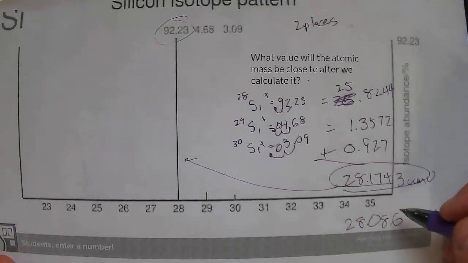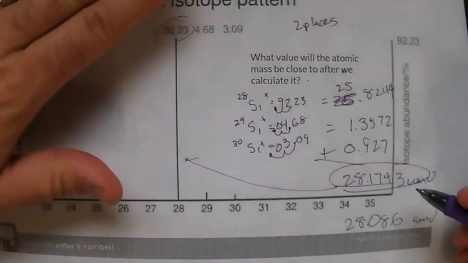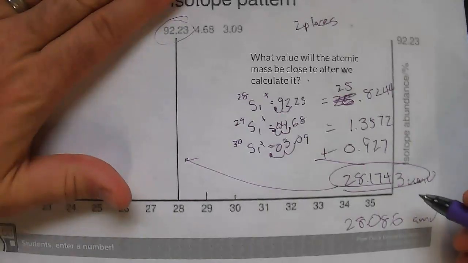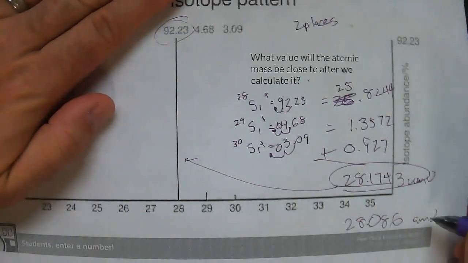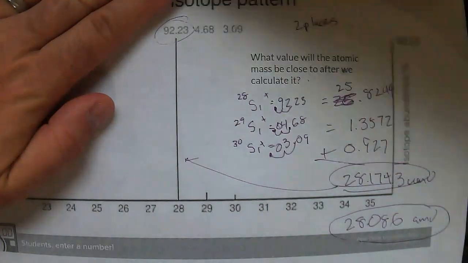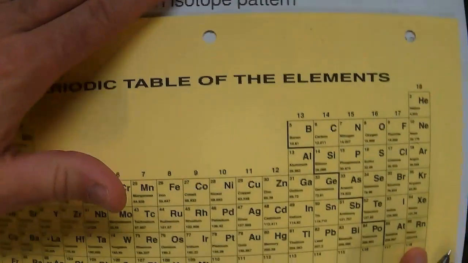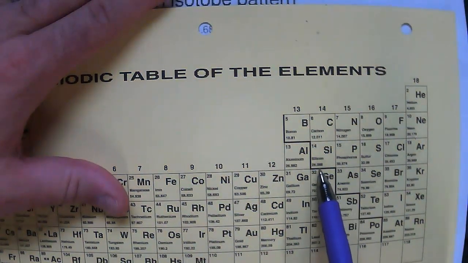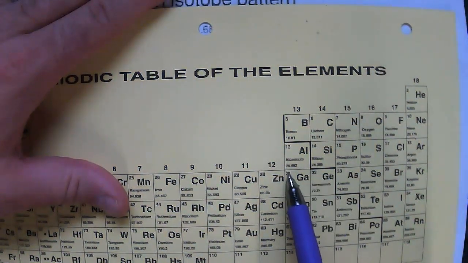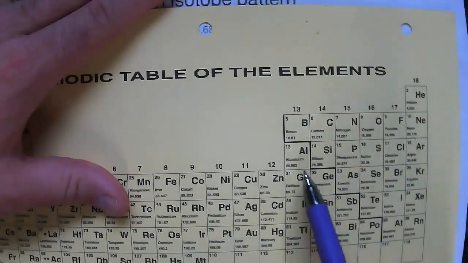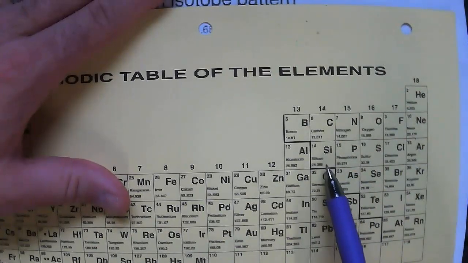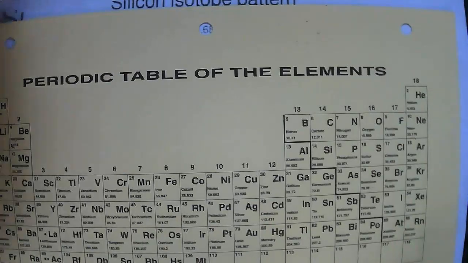Now, maybe we didn't know it was silicon. What you can do is calculate the atomic mass, then go to the periodic table and find a mass that's close to 28. You will see that silicon is 28, aluminum is 27, phosphorus is 31, so the only possible choice is silicon.